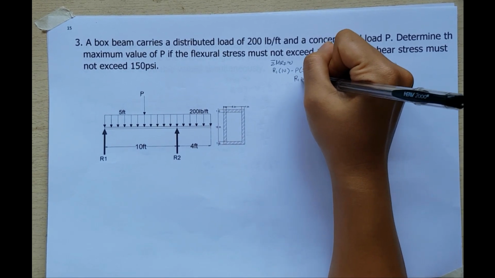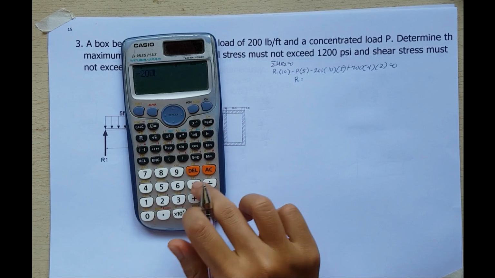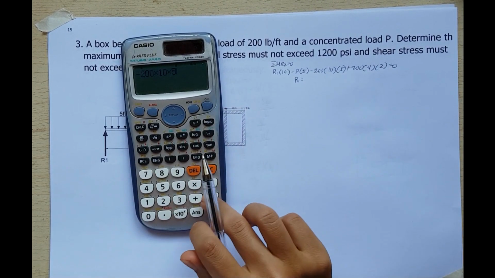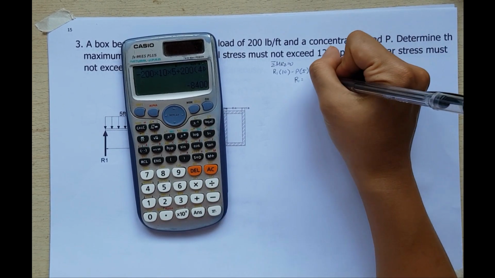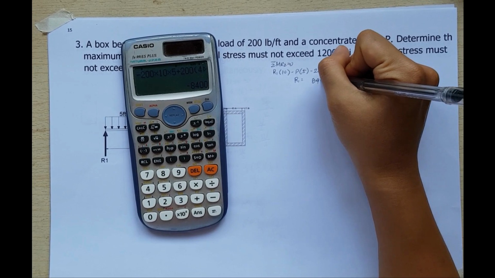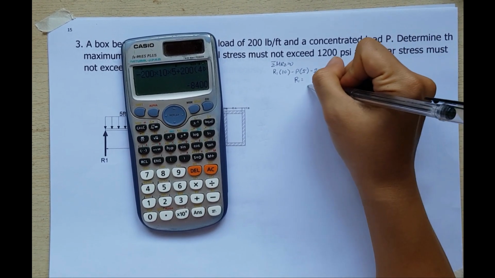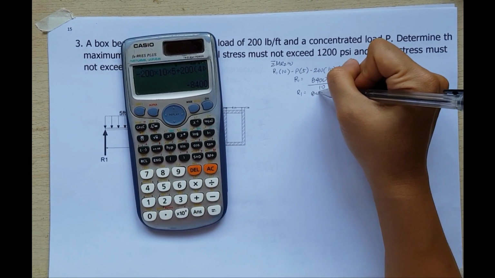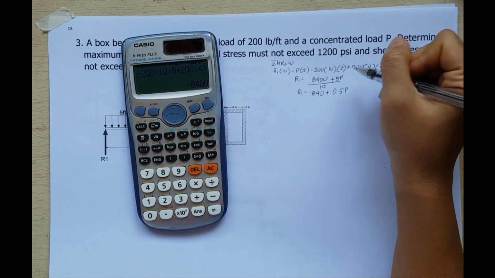Therefore, R1 would be equal to, so transpose this, it will be equal to 8,400 tapos plus 5P divided by 10. So R1 is equal to 840 plus 0.5 of P.